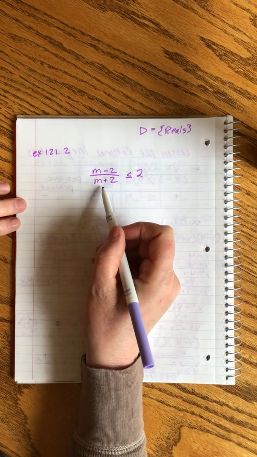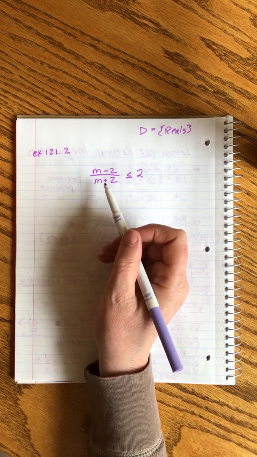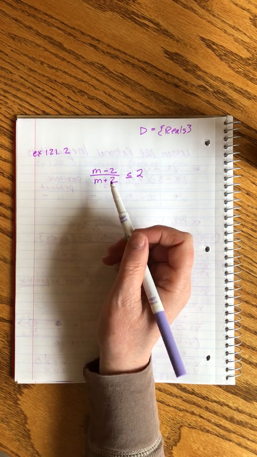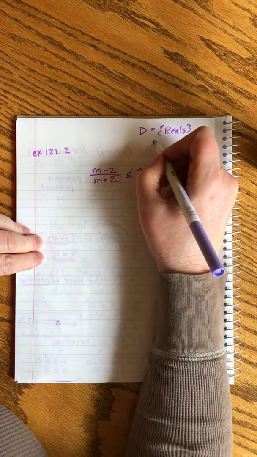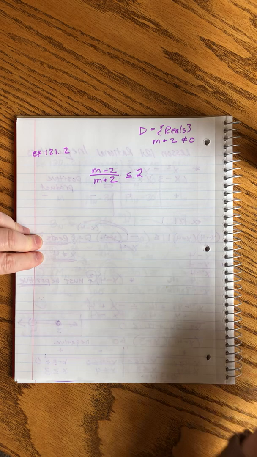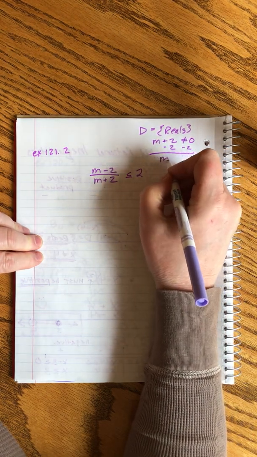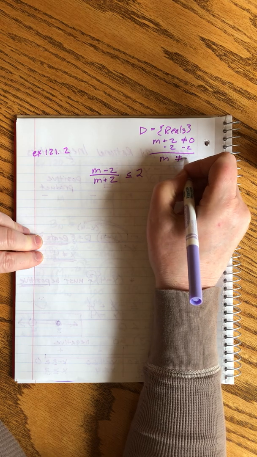And we know that m cannot be equal to minus 2, right? Because we always look just at the denominator. You can do it like this: m plus 2 cannot be 0, and then we just subtract 2 from both sides, and we say m cannot be minus 2.